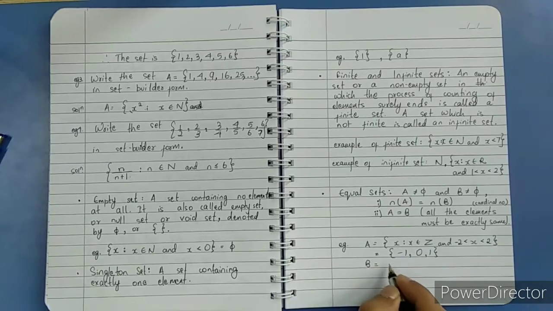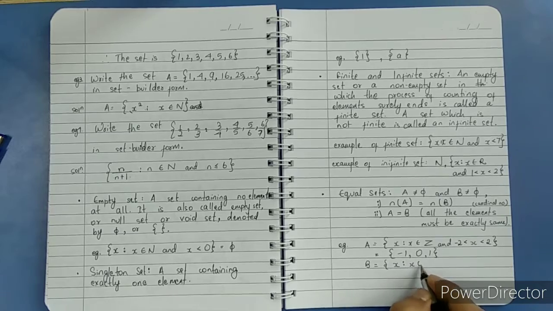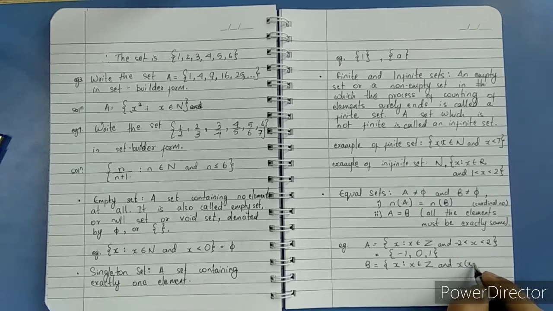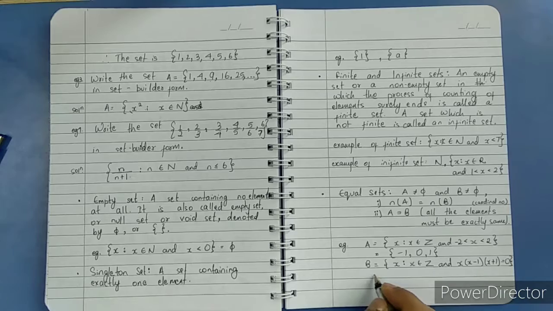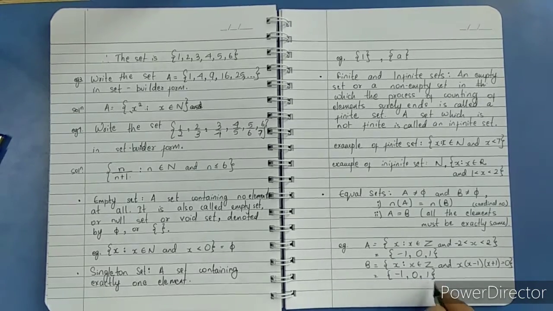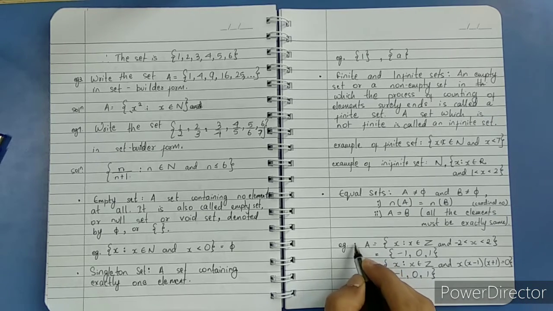And let's take B as x such that x belongs to integer and x minus 1, x plus 1 is equals to 0. So this is again minus 1, 0 and 1. So therefore A is equals to B. As the number of elements in both are same and also all the elements are exactly same, that is why A is equals to B. This is our first example.